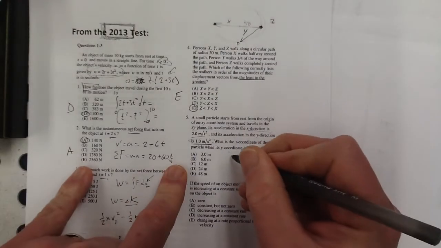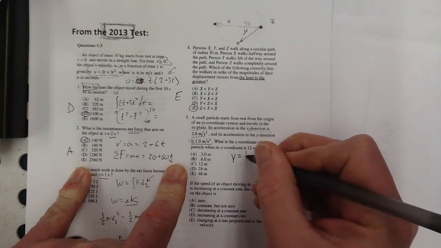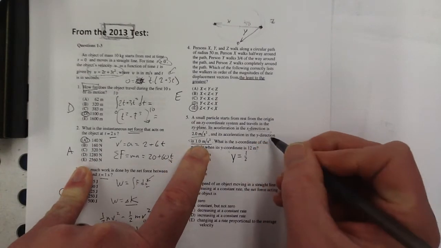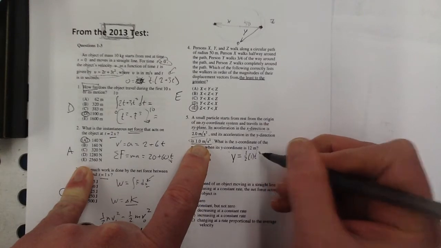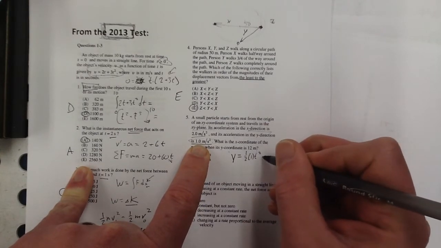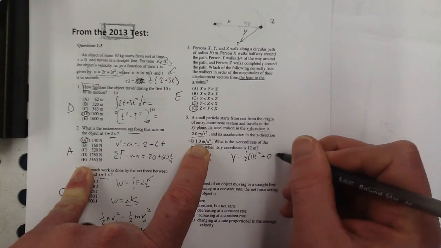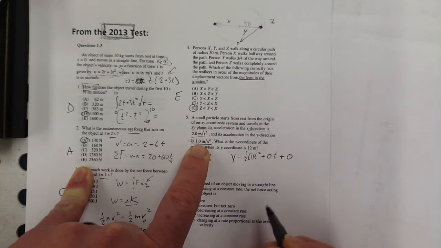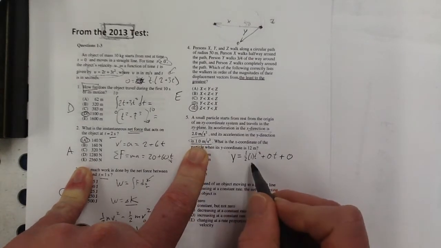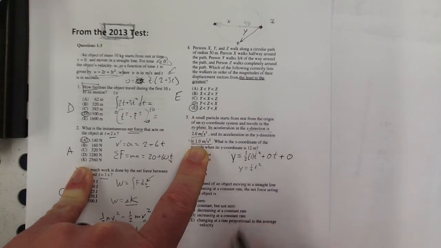Its y position is equal to 1/2 times its acceleration in the y direction times t squared, plus its initial velocity, which is 0, times time, plus its starting position in the y direction, which is 0. So that means its y position is just 1/2 t squared.